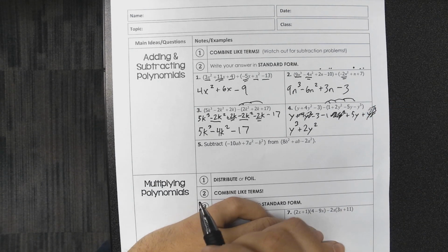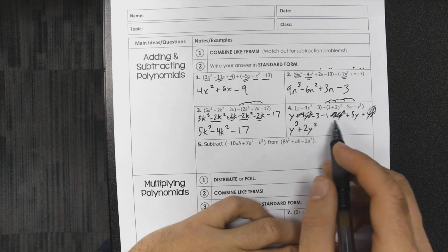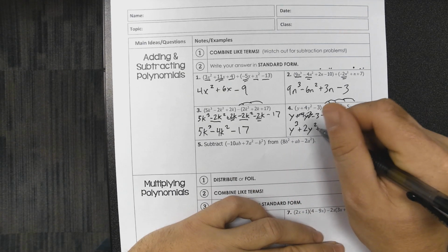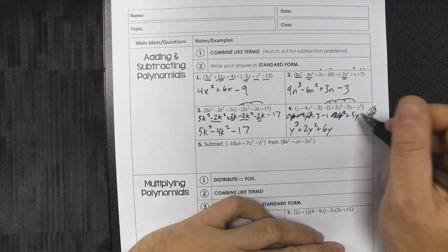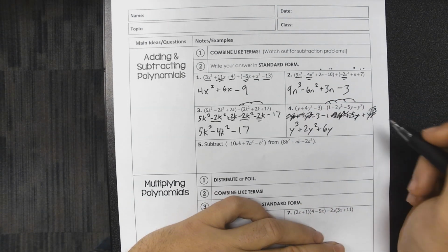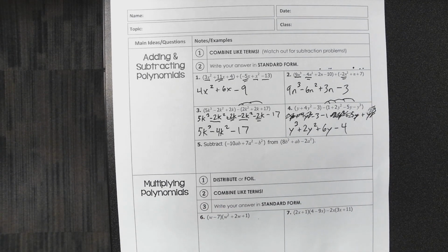Then go on to the y terms. I've got 1y up front plus 5y. 1y plus 5y is 6y. I'll lightly scratch those out. And then minus 3 minus 1 combines to minus 4. And there we have it.